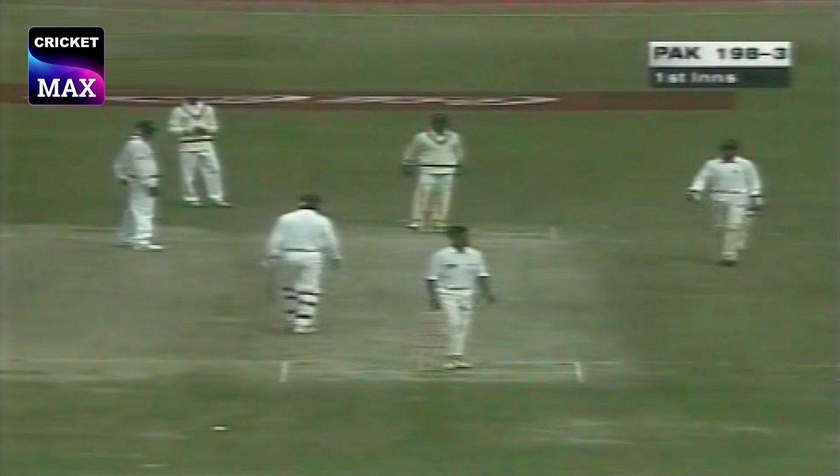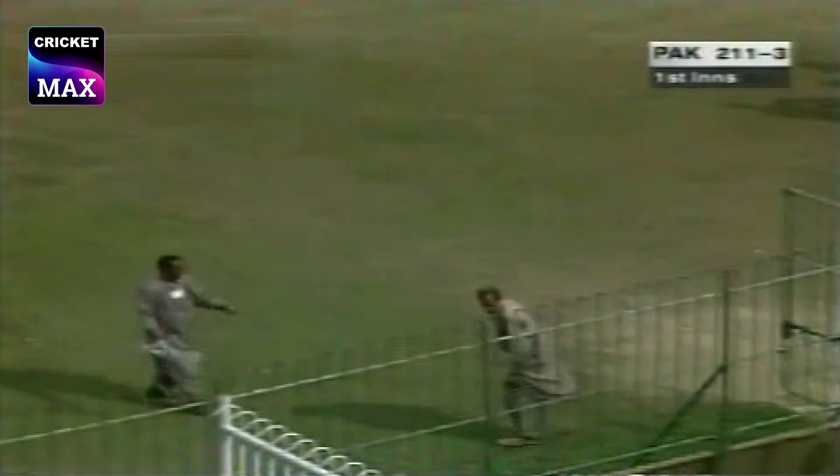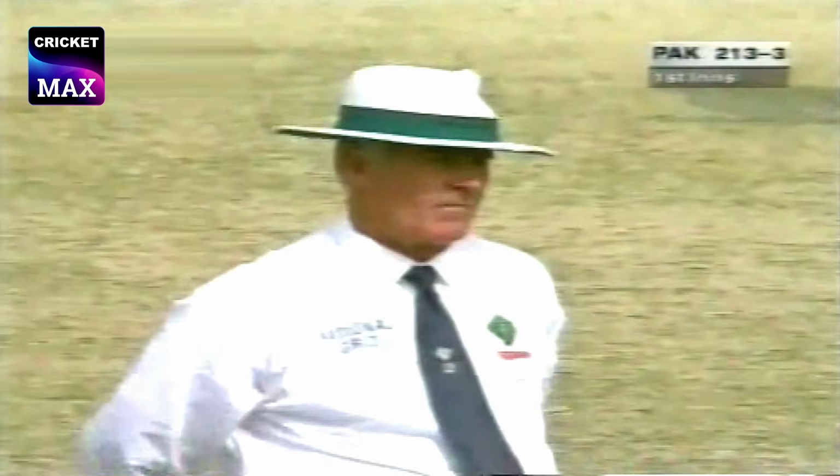Well, full tosses, no matter what field you set, you can't expect the fielders to save them. Two full tosses. He takes the aerial route, and this is a big one. That'll go all the way. He knew it was 6 the moment he hit it, and a nice way to bring up his half century.